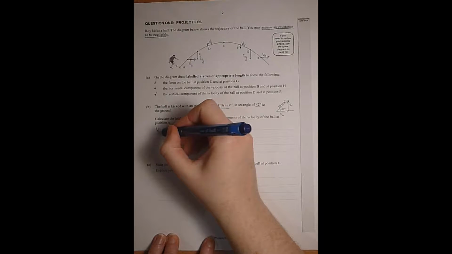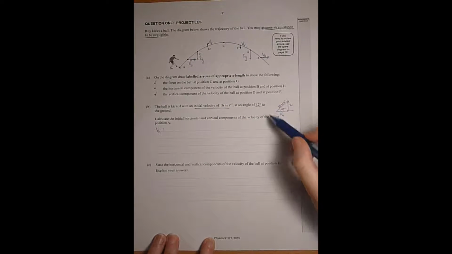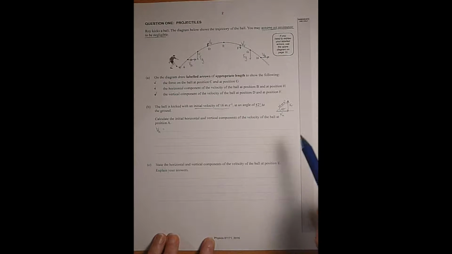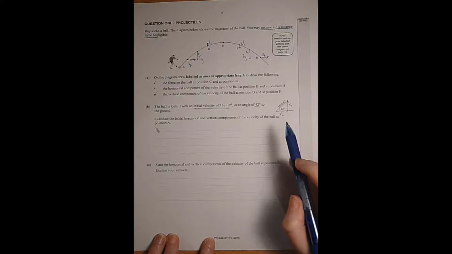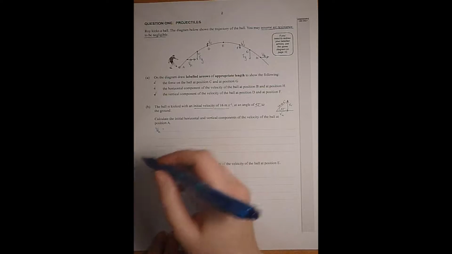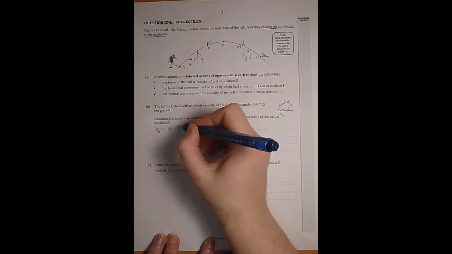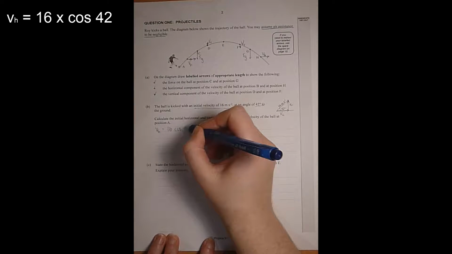So, velocity of the horizontal. Okay, let's look at which components of our right-angled triangle we have for use in trigonometry. So we have the hypotenuse, that's our 16. We're wanting to find out the adjacent, right? So we're going to use cos. Okay, so we need to do 16 cos 42.